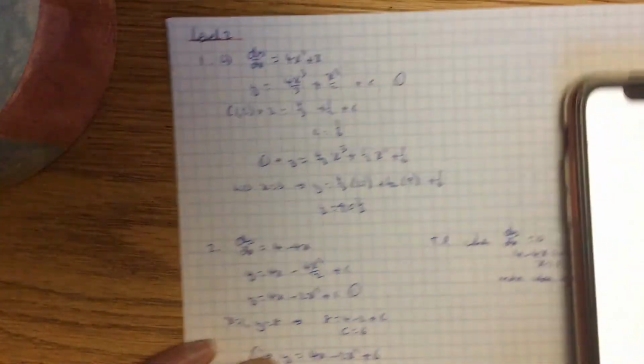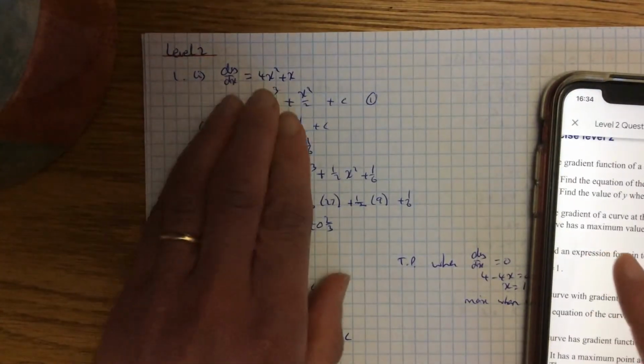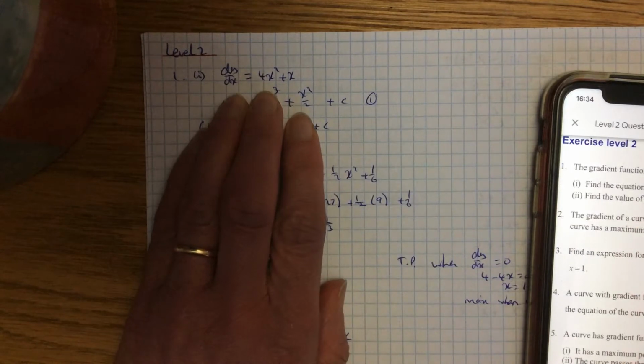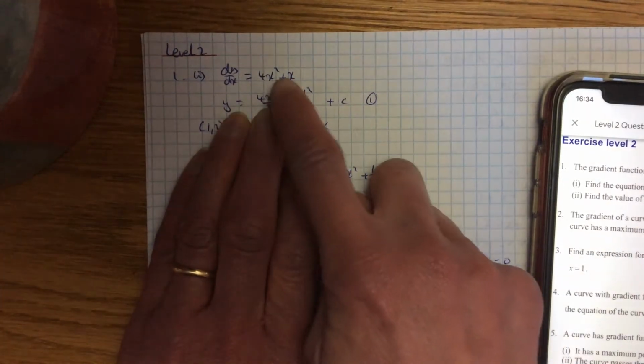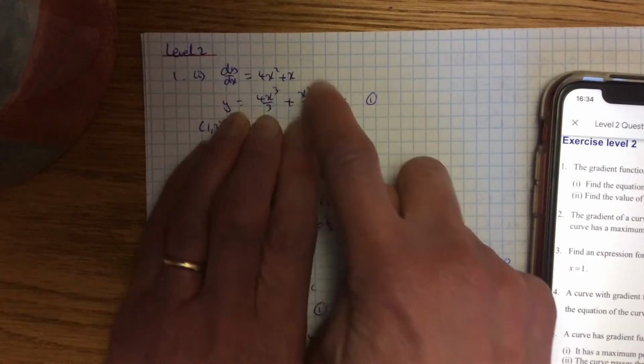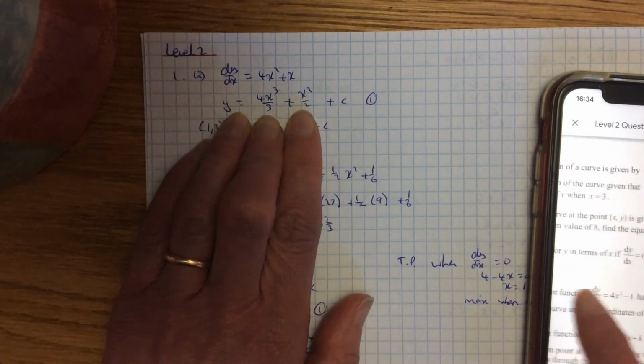Okay, going to look through the level 2 exercise now. So the first one is telling you the gradient, and it's wanting you to find the equation of the curve. So that's finding y equals. So standard integration: add 1, divide by it, and don't forget your c.